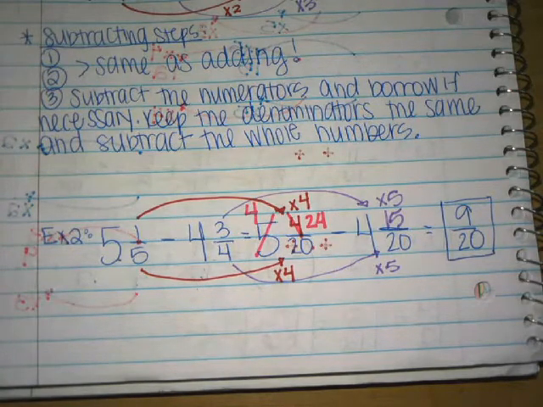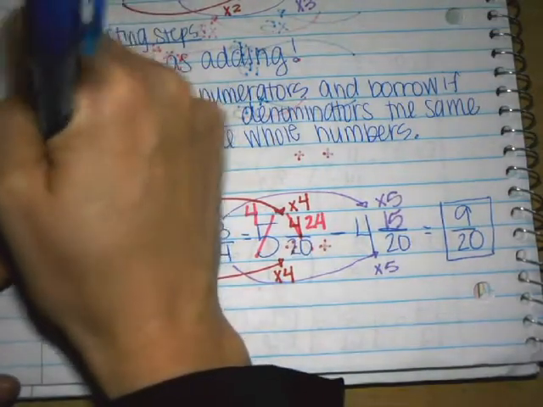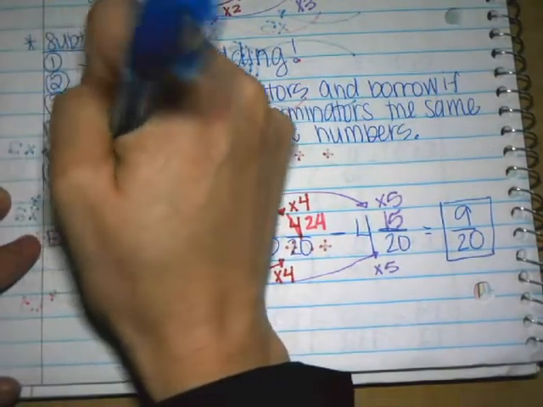You guys should, I don't think, ever need to go from improper to a mixed number when subtracting. I don't think we'll ever see that, okay? So your last and final step is to simplify if necessary.